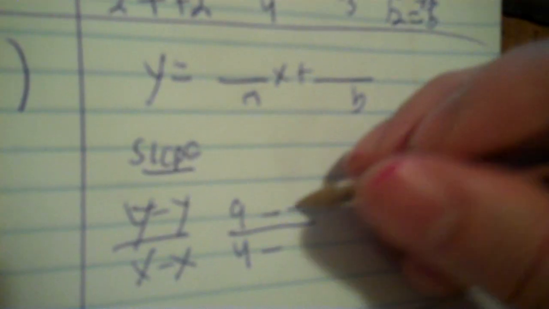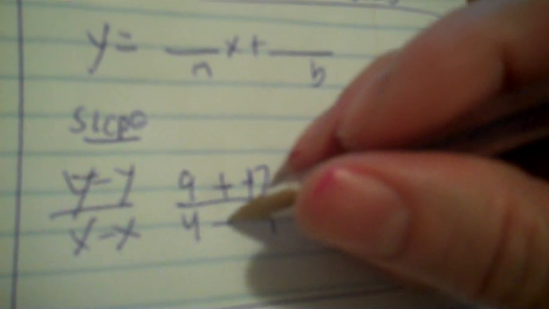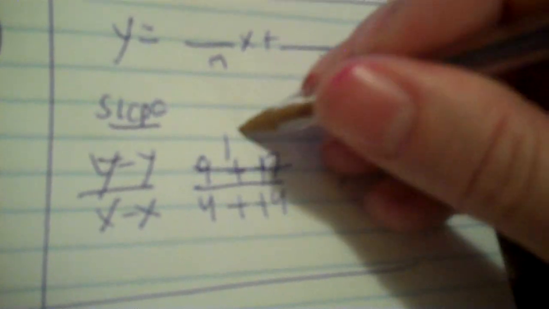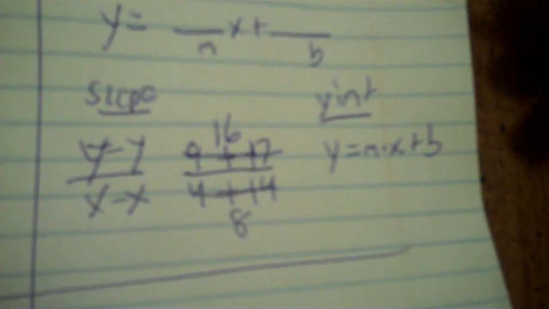Okay, so let's compare the x's. 4, negative 4. Well, 4 is higher, okay? So 9 on top, 4 on bottom, then negative 7 on top, negative 4 on bottom. So 9 positive, the 7's going to be plus plus, 4 is good, plus plus. So that ends up being 16, and 4 plus 4 is 8. So 16 divided by 8 is 2, so m equals 2.